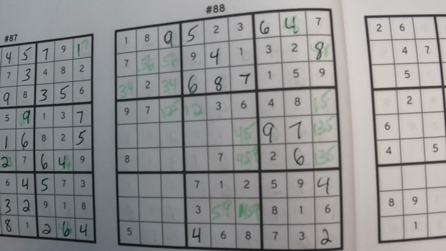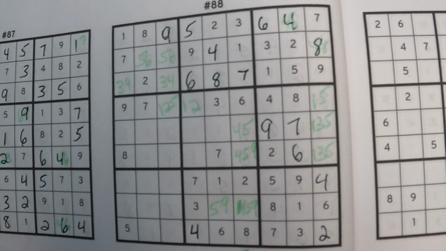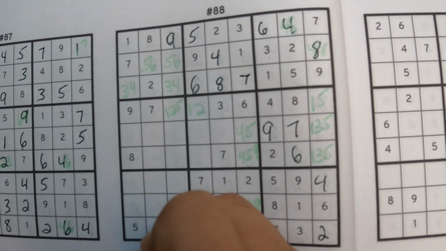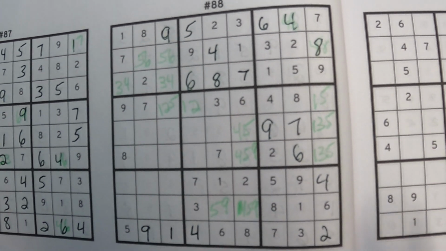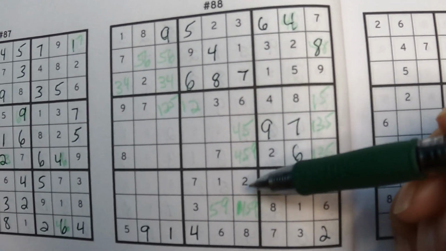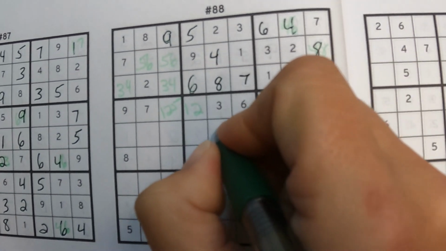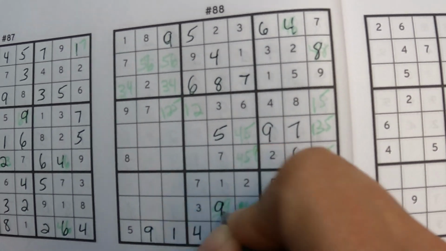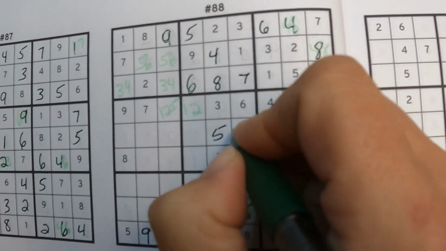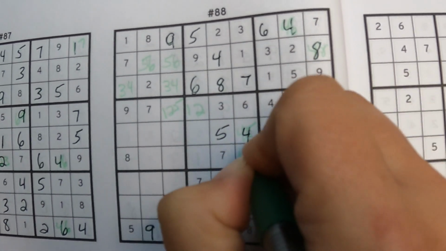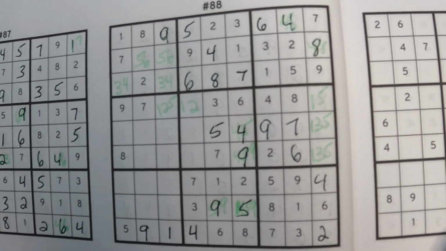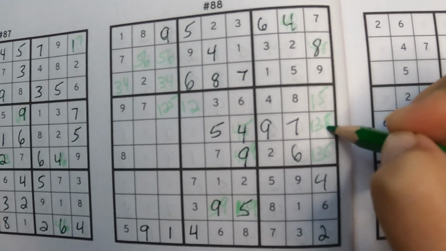For this bottom row, we're missing a 1 and a 9. We've got a 9 up there. So 1, 9. For this column, we're missing 5 and 9. We've got a 9 here. So this is our 5 and 9. That makes this our 5. That 5 makes this our 4, 9. And then we can get rid of this 5 over here.